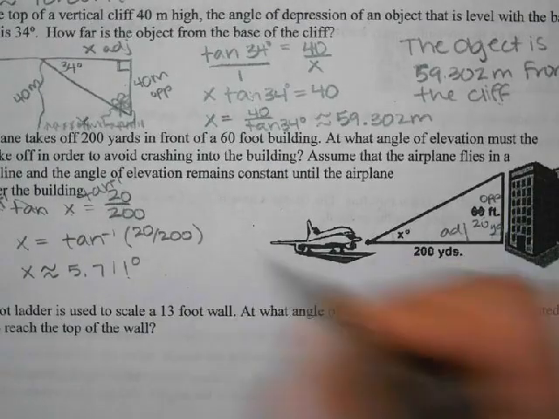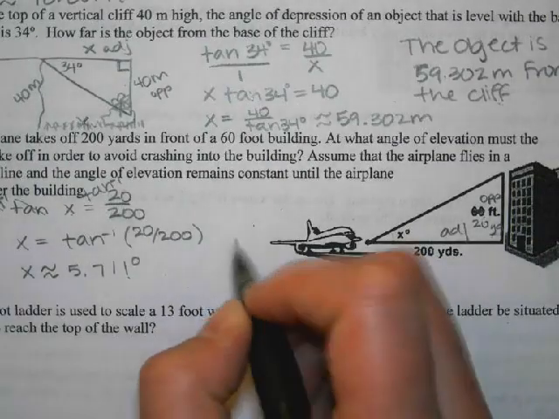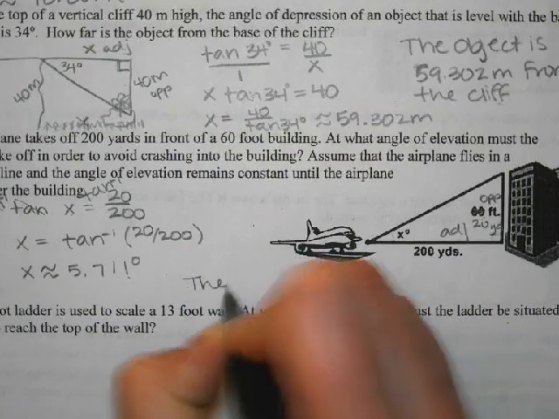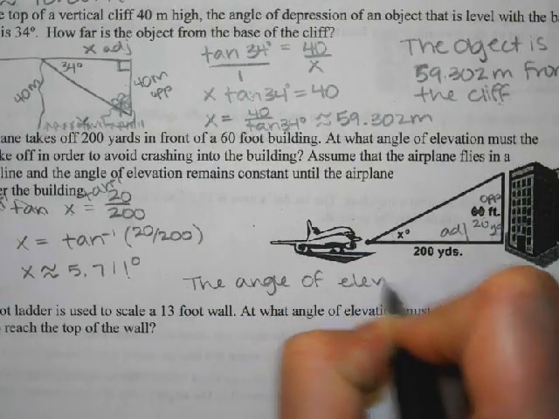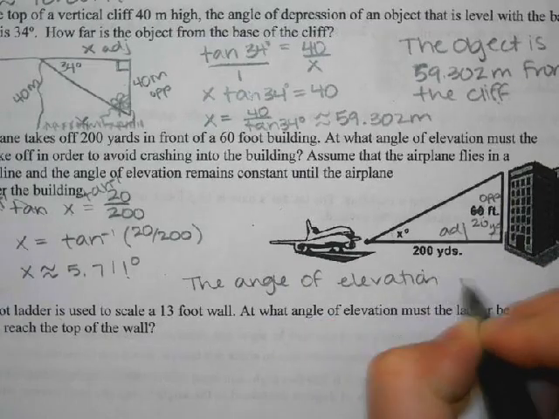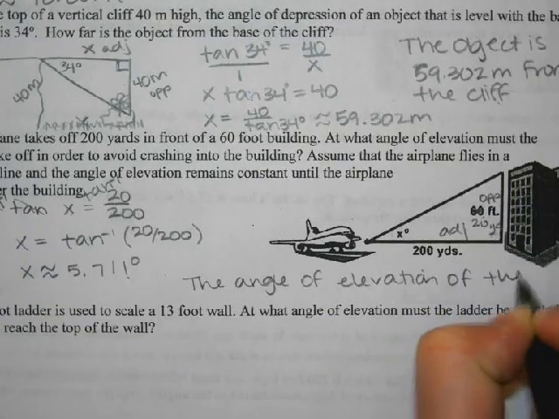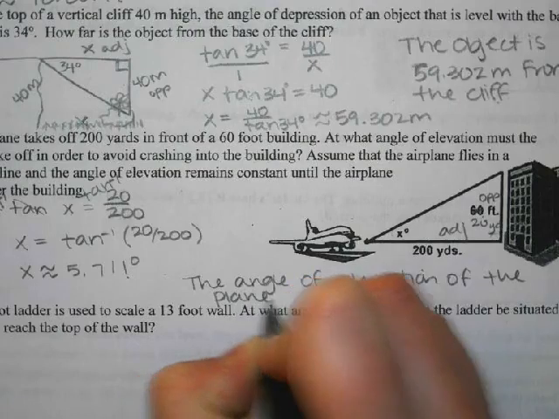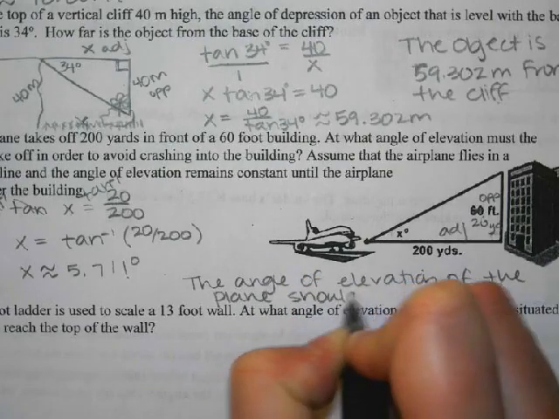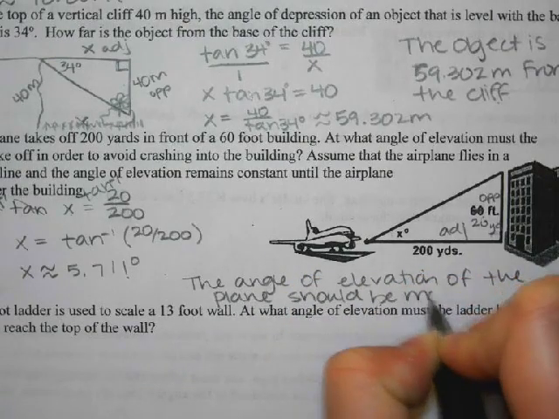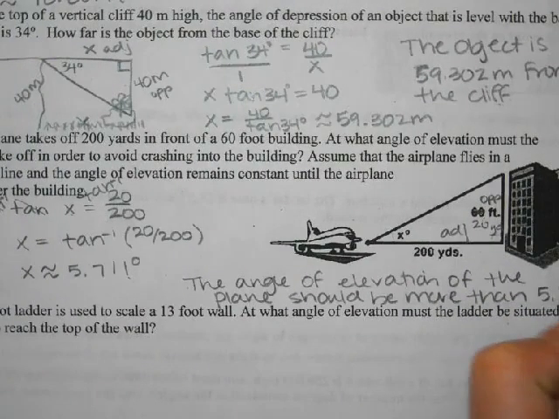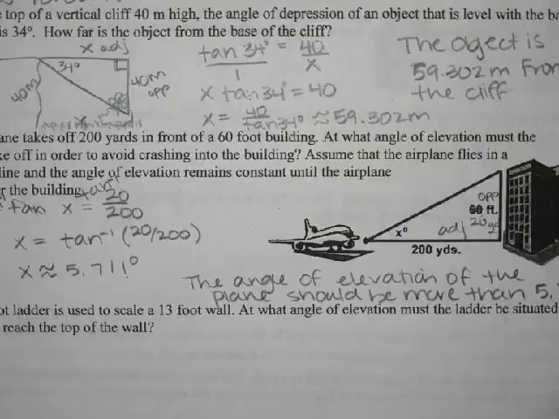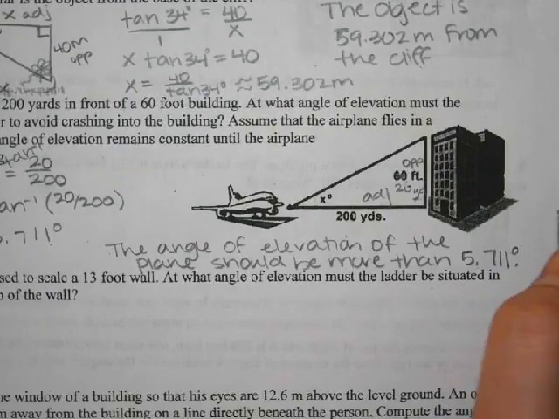All right, so the angle of elevation of the plane I'm going to say should be more than, because they shouldn't use the bare minimum, because that'd be weird. Okay.